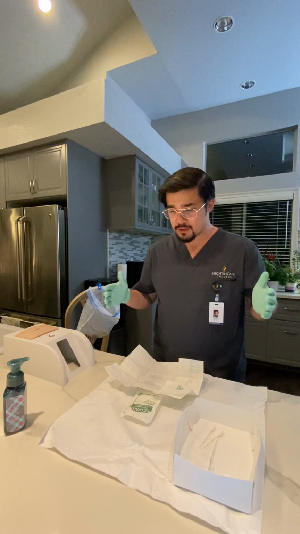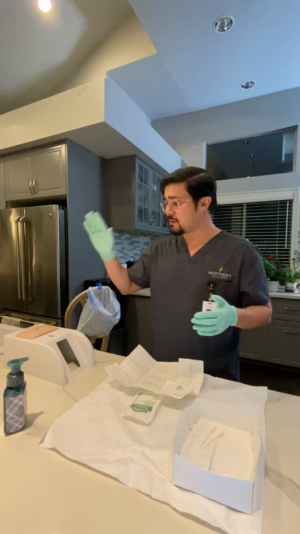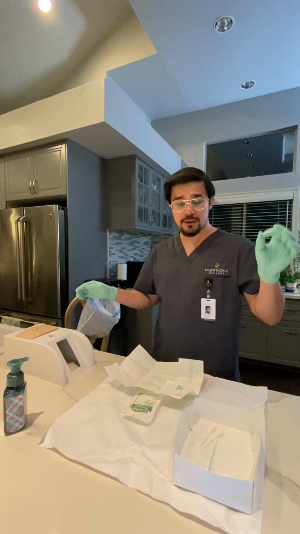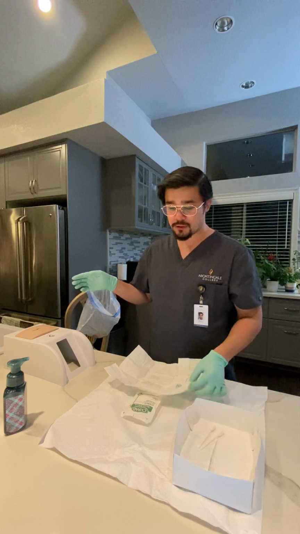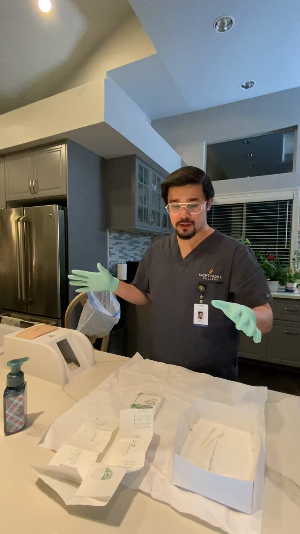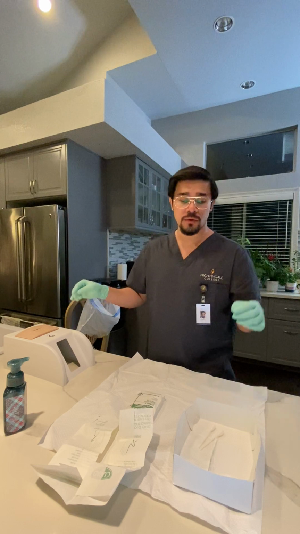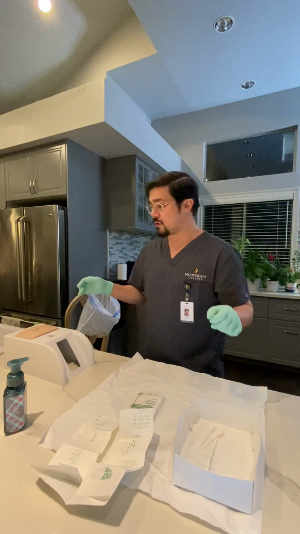Now, for the sake of maintaining the sterile environment, my right hand is going to be touching the patient. The left hand is going to be grabbing into the sterile tray, and it's going to maintain the sterile environment by not crossing or cross-contaminating from the wound and the sterile tray here.